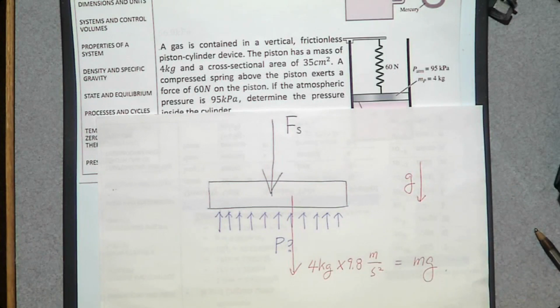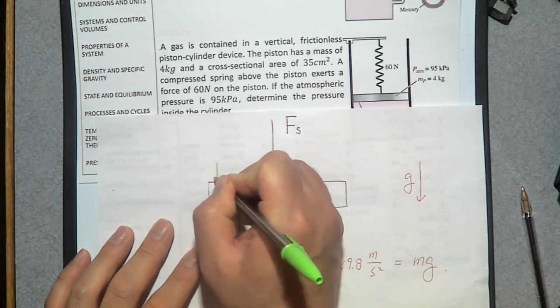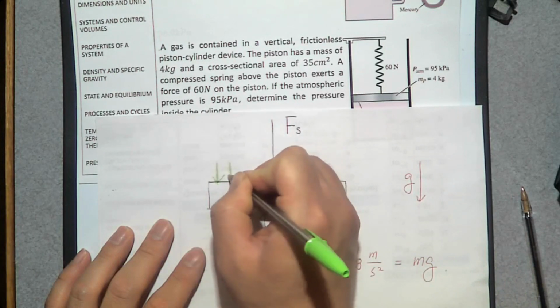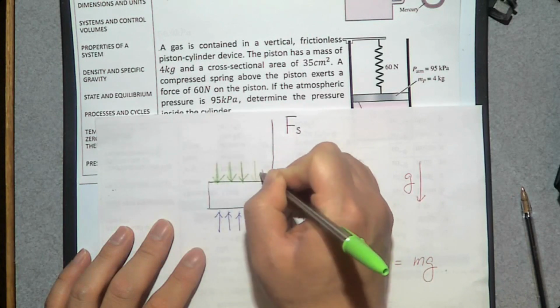Is that it, or is there anything else? There's one more. Yeah, the area. So what is acting on here? Yes, the atmospheric pressure. The atmospheric pressure is acting on the top surface of this piston.